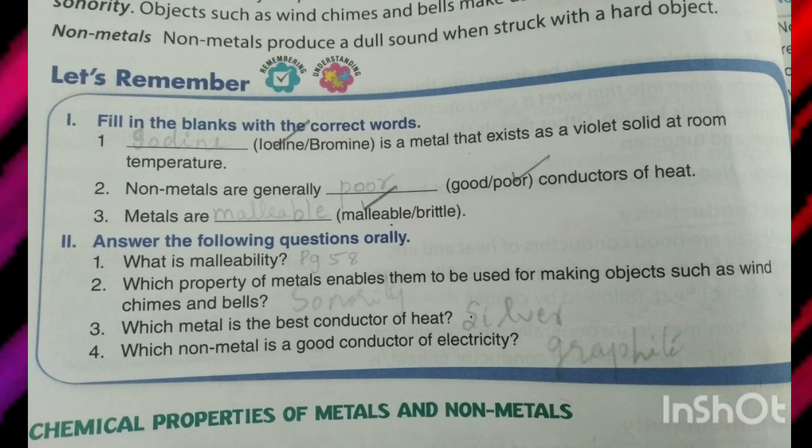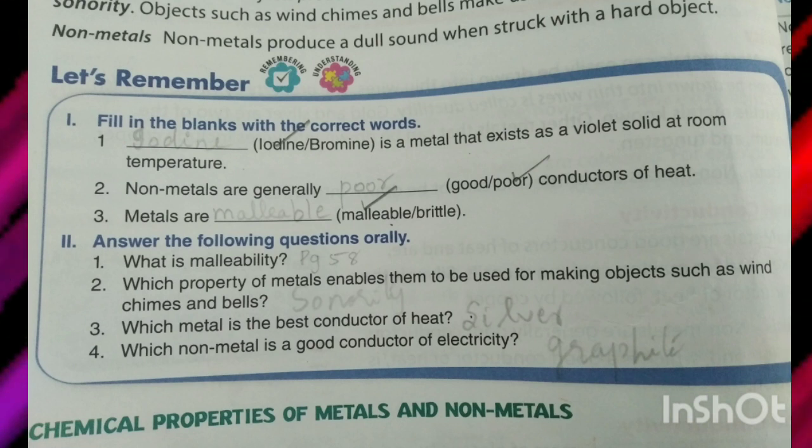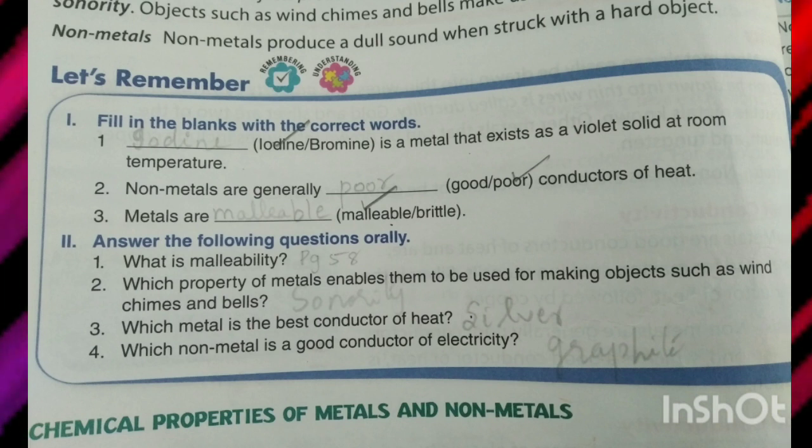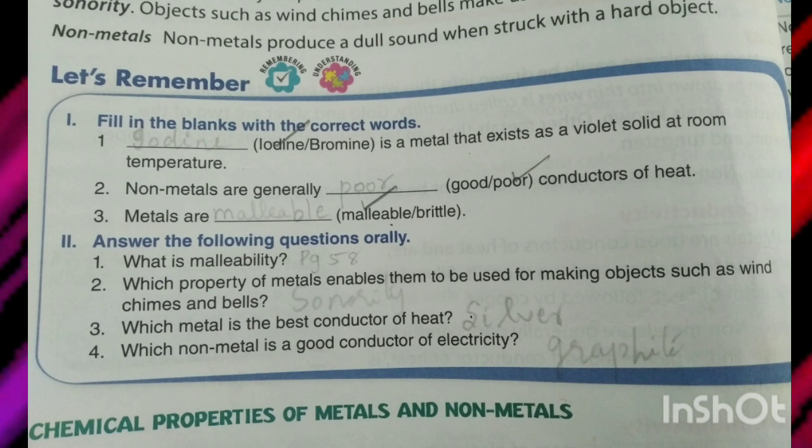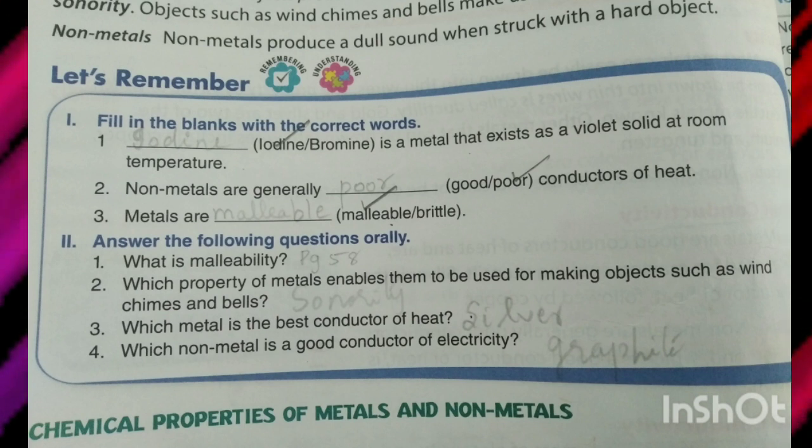Then the third question is, which metal is the best conductor of heat? Which is the best conductor of heat, students? It is silver. The answer is silver. All of these you have to revise thoroughly. Then, which non-metal is a good conductor of electricity? That is graphite. So we have revised page number 60.